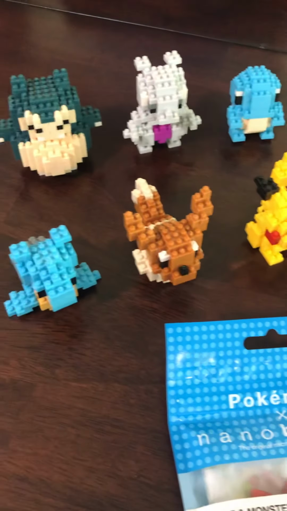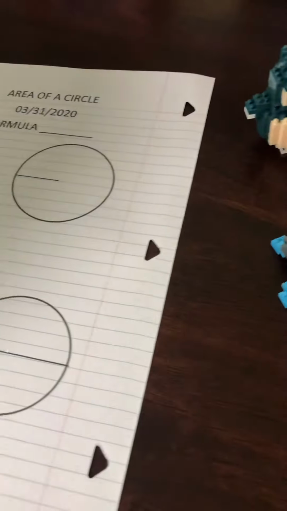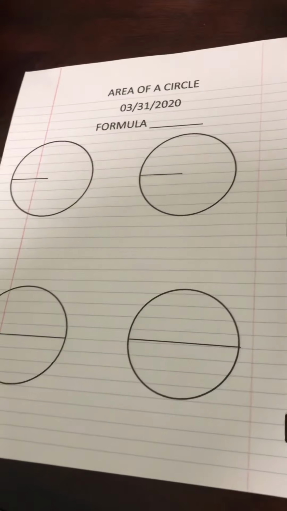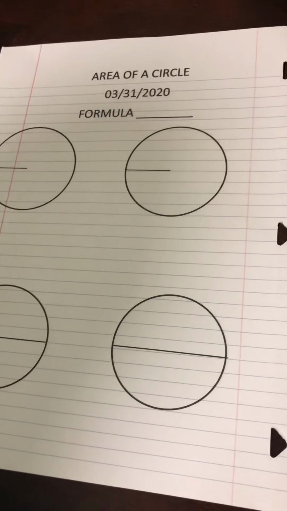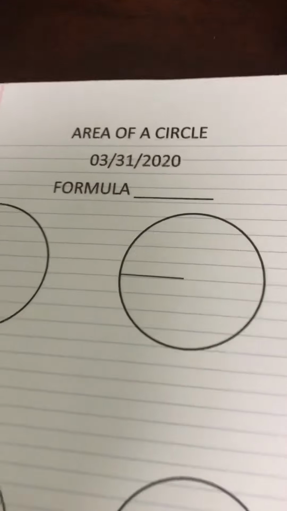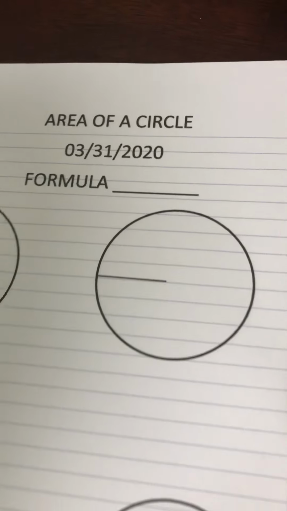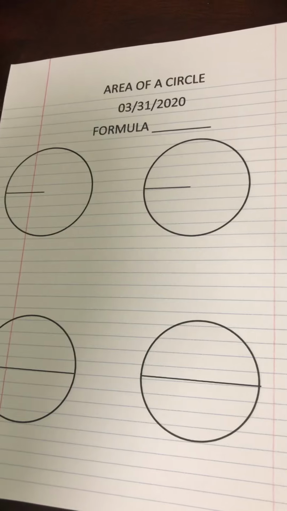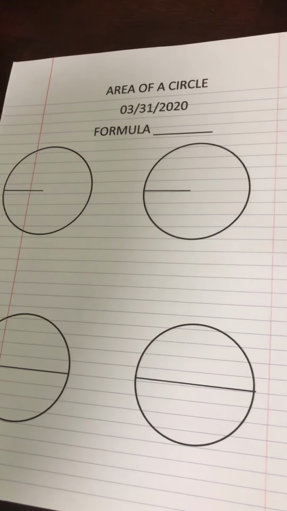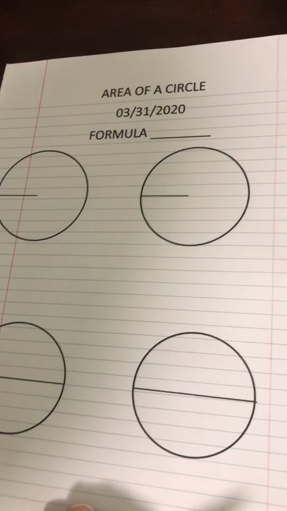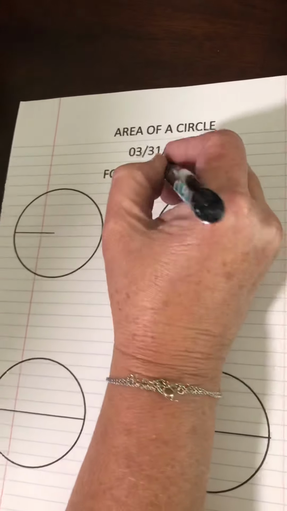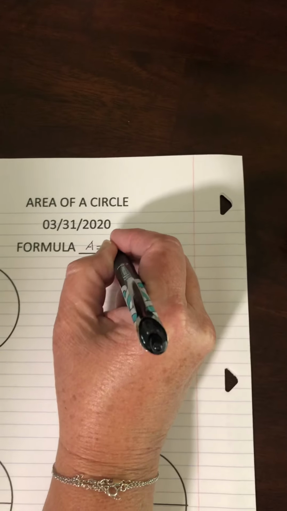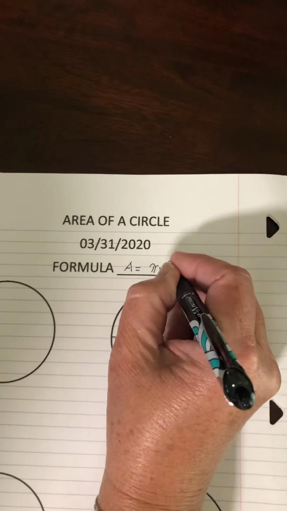Now, today we're going to start the lesson very simply because I want to give ourselves time to adjust to this new type of learning. So starting out today, we're going to learn about the area of a circle. The reason why we're learning about the area of a circle is because it ties into what we really have to do, which is to find the surface area of a cylinder. So we're going to start out with the basic formula. So the formula is going to be capital A equals pi r squared.